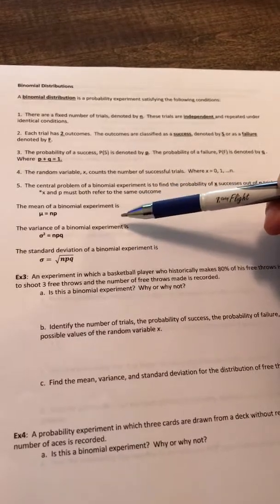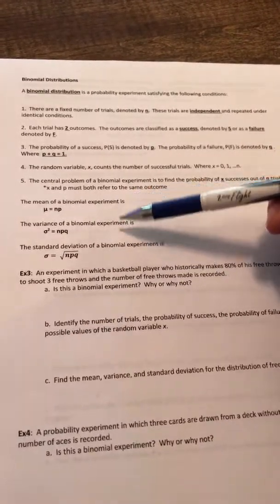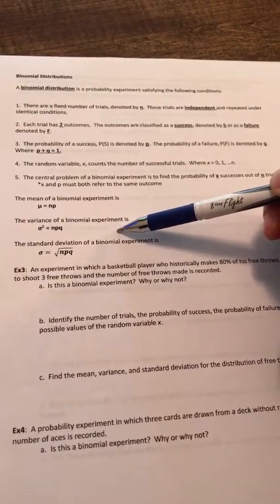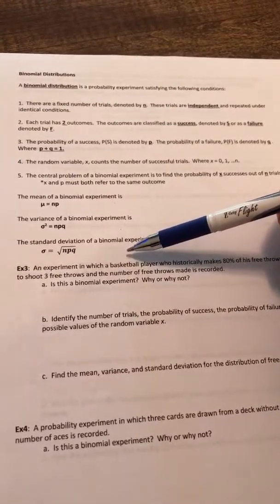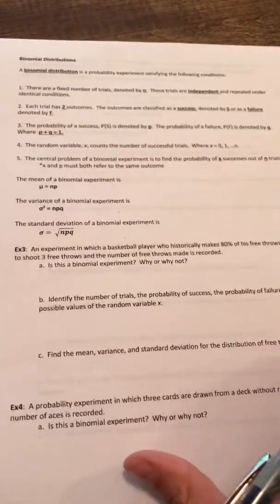To do the mean, the variance, and the standard deviation, these formulas are a little bit easier. Mean is n times p, variance is n times p times q, and then the standard deviation is just the square root of n times p times q. So these formulas are nicer.